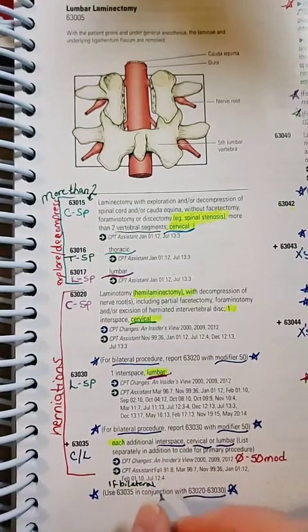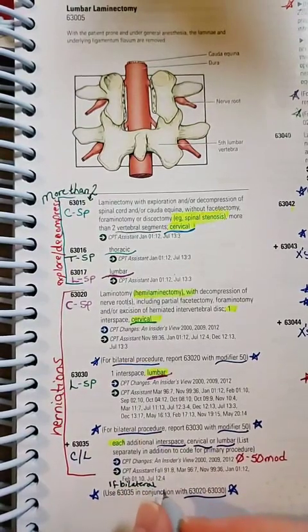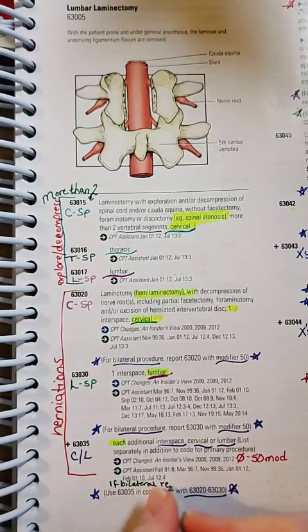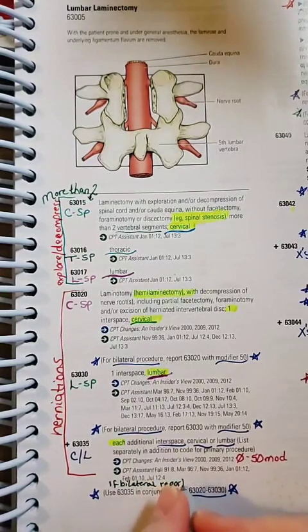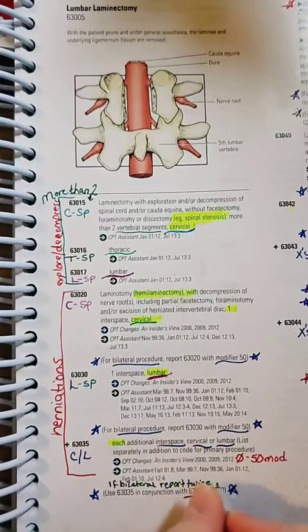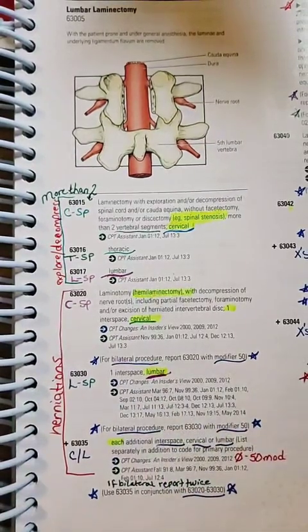That's why my notes are super handy dandy, guys. You get little tidbits like that. All right.